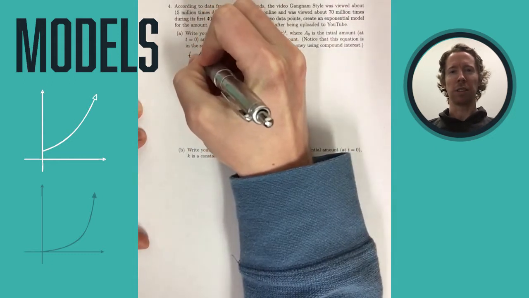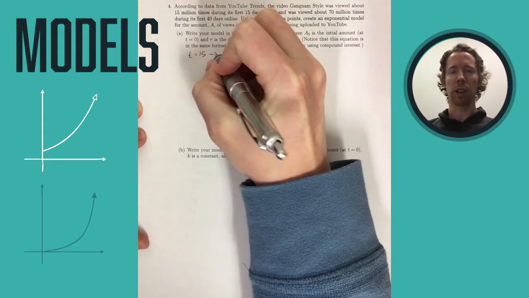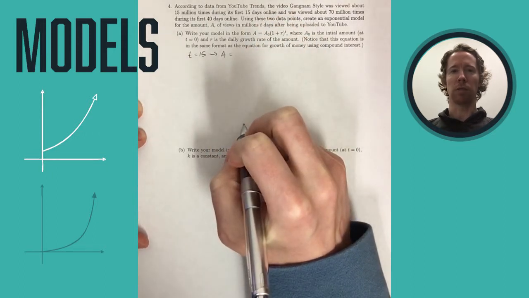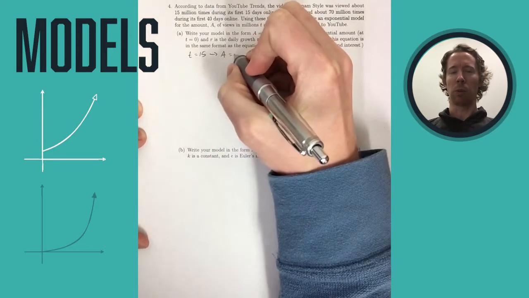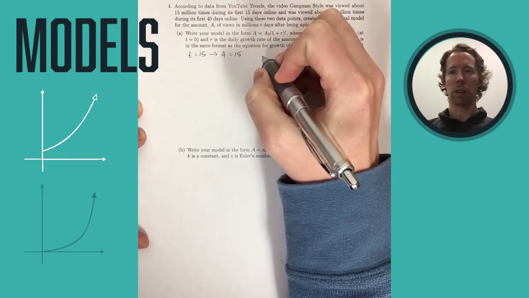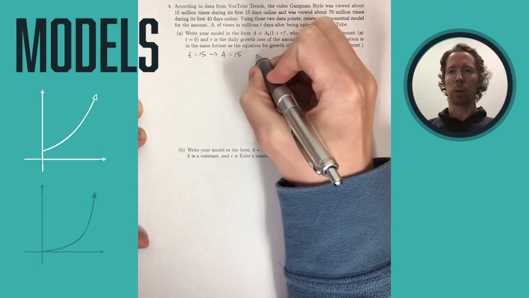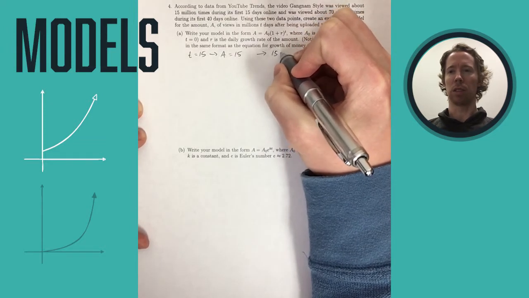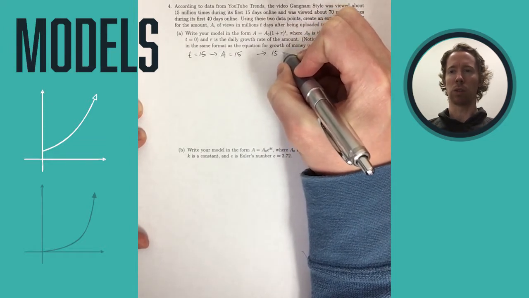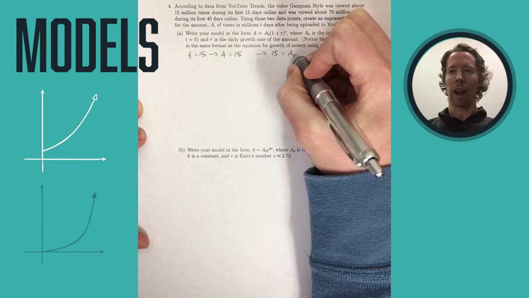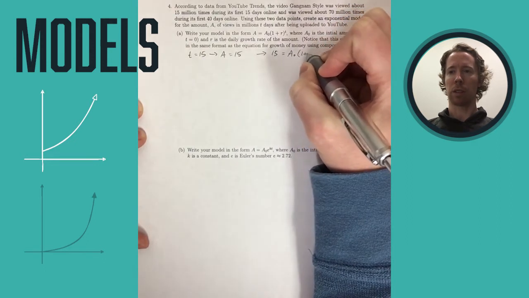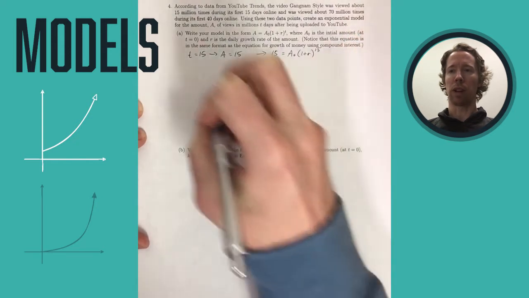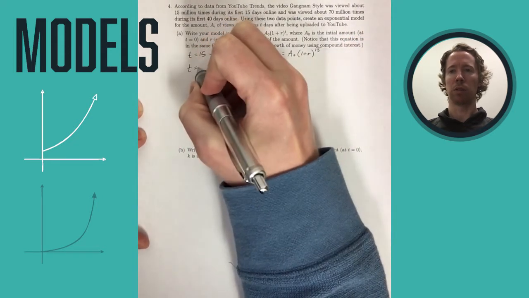All right, our goal is to set up an exponential equation that models the Gangnam Style music video. And we've got a couple of data points to work with. We're told that we should use T as days after this video has been uploaded to YouTube. And we know that after 15 days, there were 15 million views, and after 40 days, there were 70 million views.